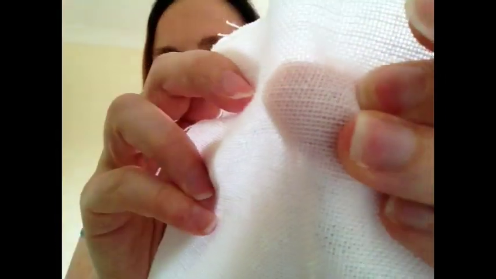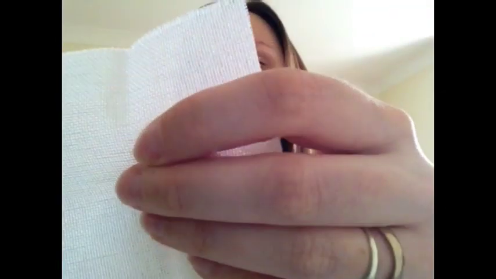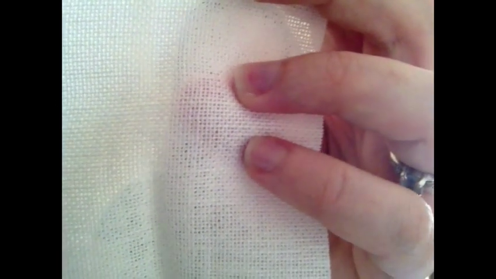Now when you look at it, it is different to the Lugana. You can see it does have slightly thicker and thinner threads, but it's actually a mix. It's a cotton linen mix, so you have a little bit of the look of linen, but it's actually really open. The holes in it are really easy to see.